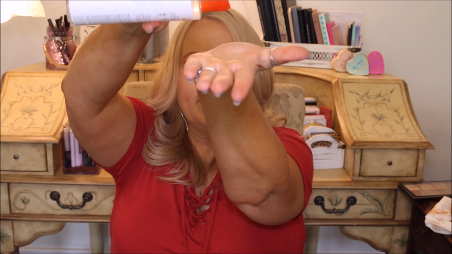Okay, so the first thing that I do, and I actually don't have the Ordinaries yet because I'm using up my Derma E, is this glycolic acid toner, and this is the first one that I use. Obviously, because it says toner, that's what we use first. But I do know the Ordinary does have their own glycolic. So look at just what I'm going to do right here.